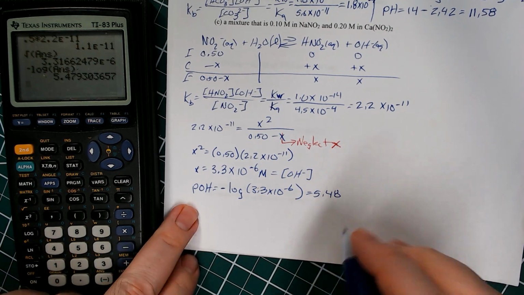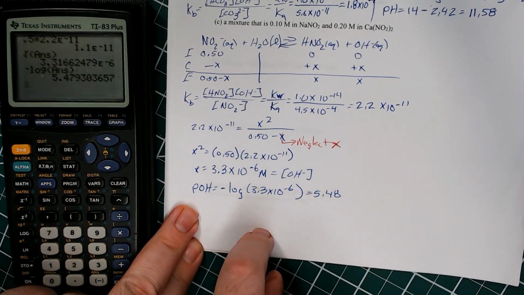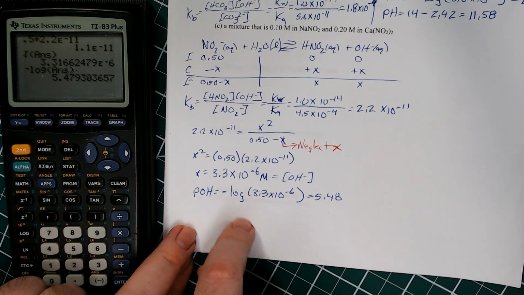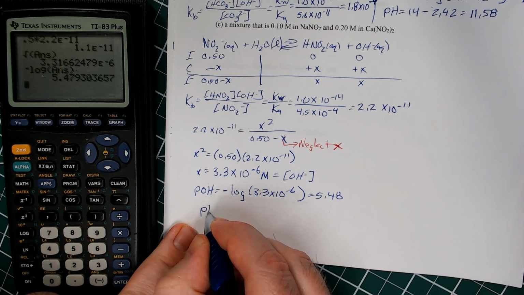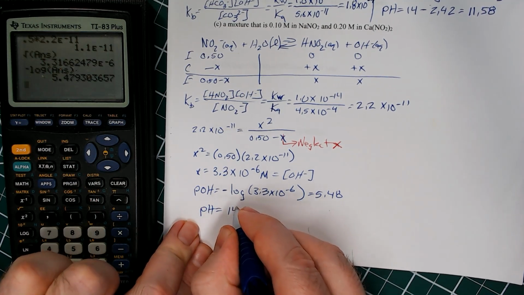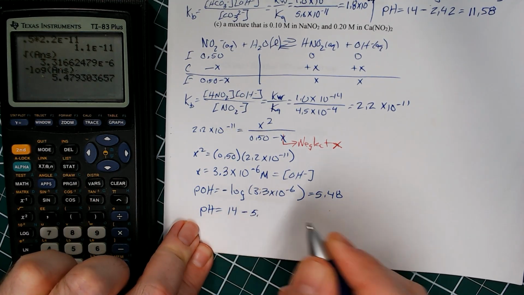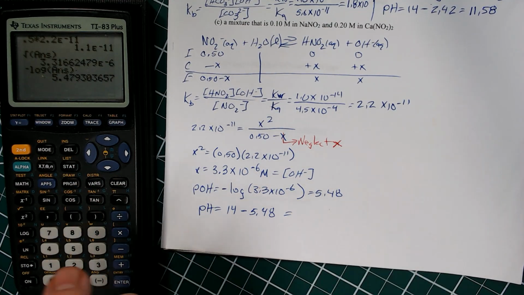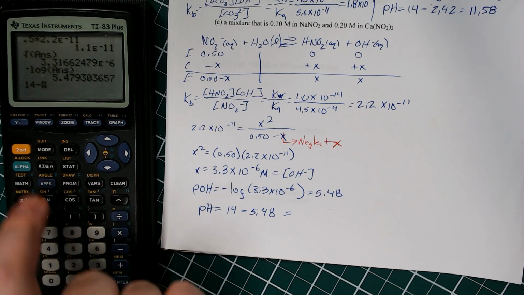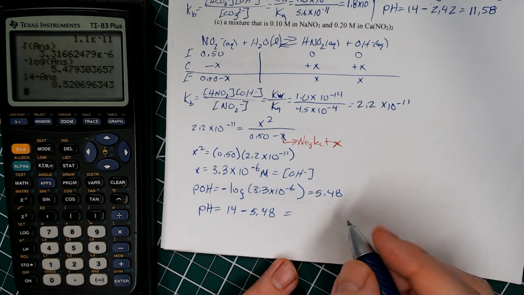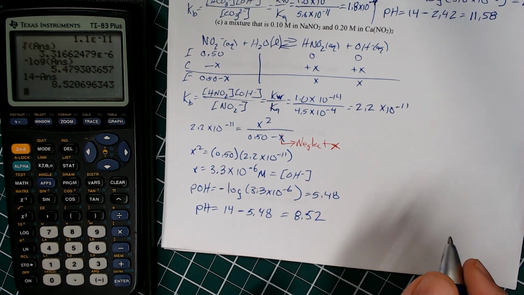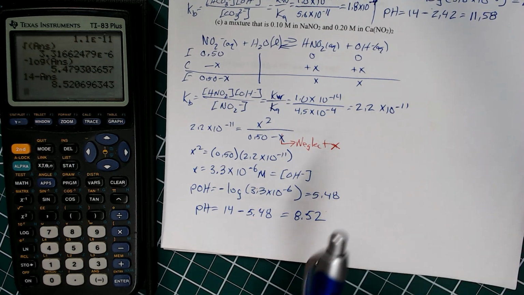With 5.48, we will now do 14 minus that number to give us our pH. So 14 minus 5.48. So 14 minus our answer, and you'll see we get 8.52. So our pH for that solution is 8.52.